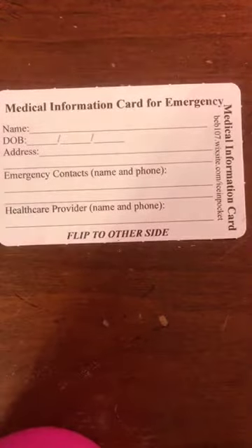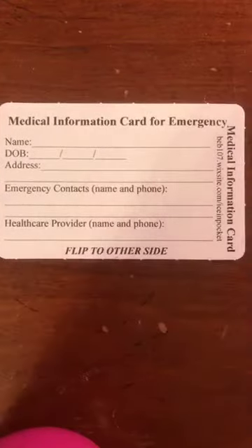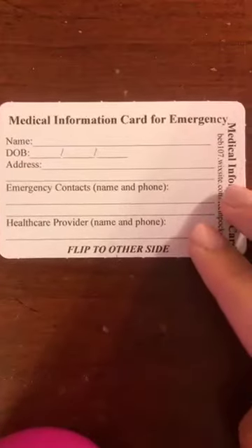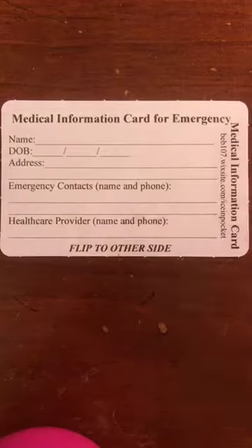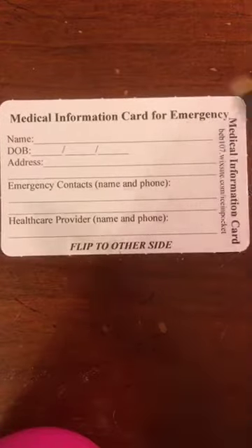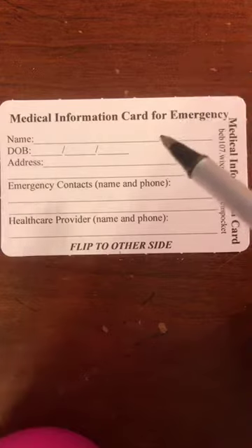So, let's get started. The first thing on the mice in big bold letters is medical information card for emergency. So when you put it in your wallet, you want to make sure that phrase is face up so the emergency worker can easily identify it when they look in your wallet to see if you have any identification in there. So first is their name.